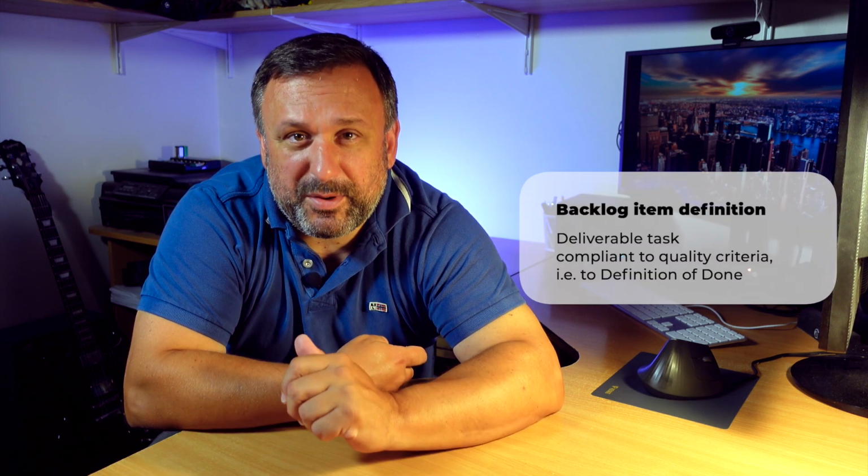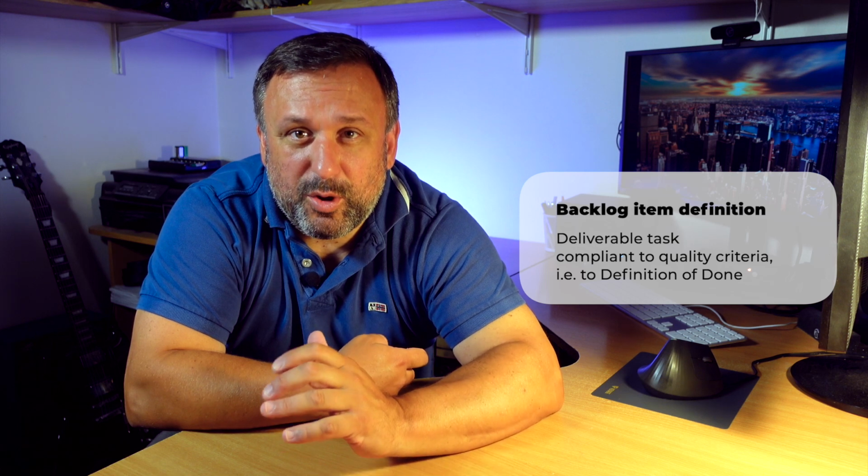The first thing we need to mention is the definition of a backlog item. For a development team, a backlog item represents a deliverable task, compliant to a team quality criteria. In Scrum, the criteria of quality are typically documented in a definition of done. In Kanban, this can be defined as a part of a team policy for a respective class of service.